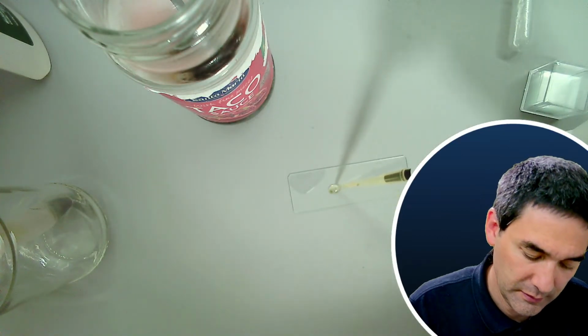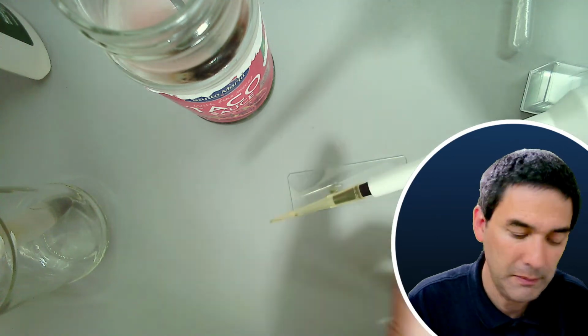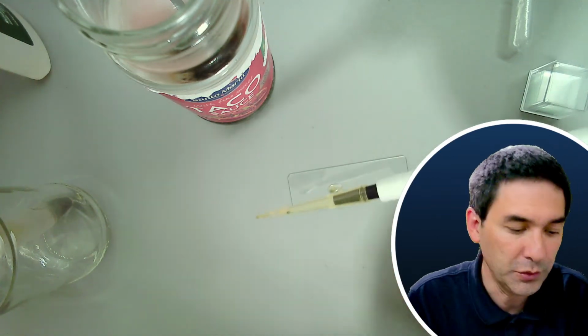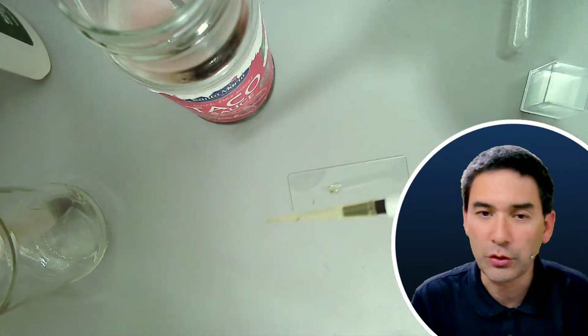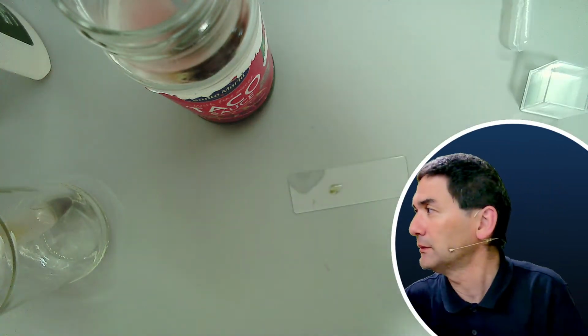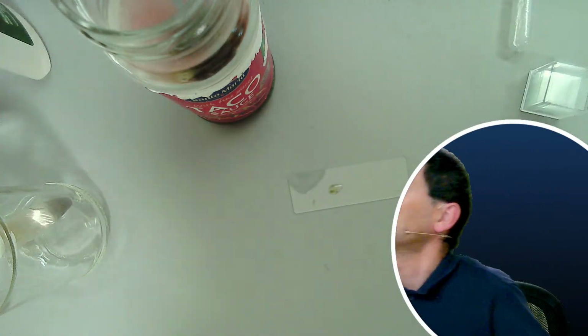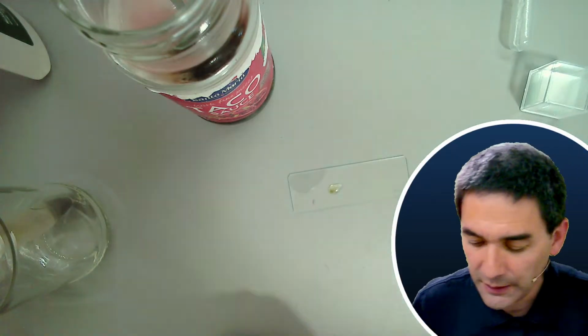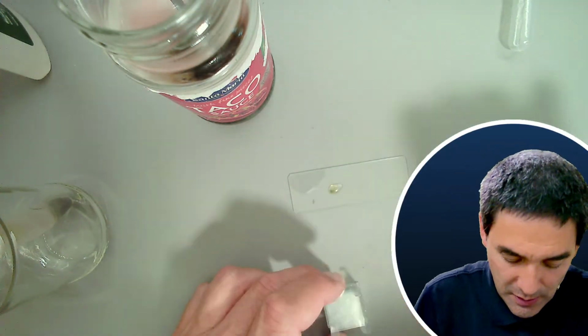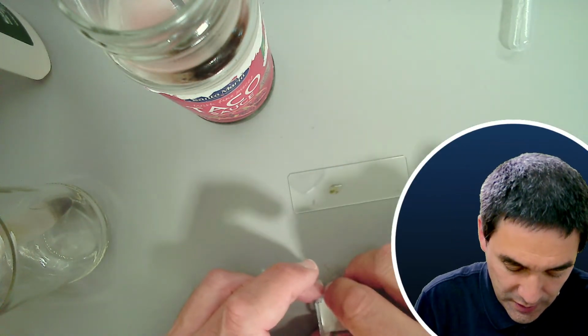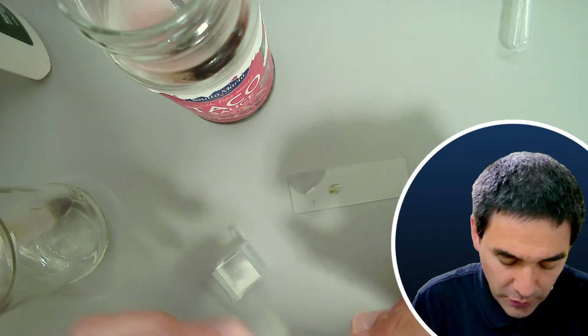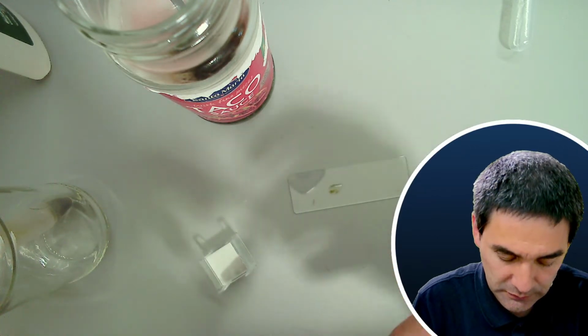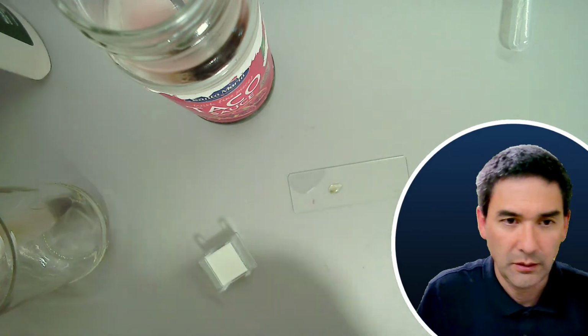And this one here, for example, the pipette tip, I'm not going to touch anymore, so I'm going to immediately trash this. I've got a trash can over there, because I don't want to touch this here, because it contains a lot of bacteria.